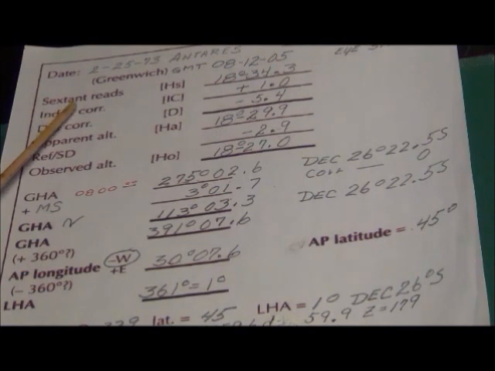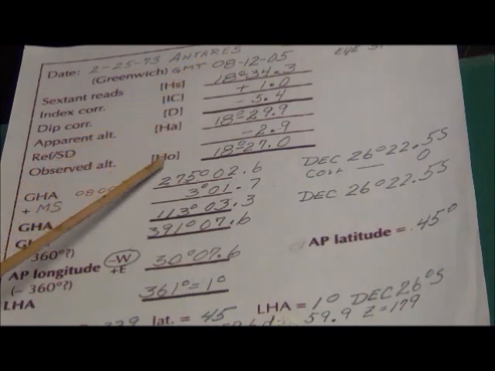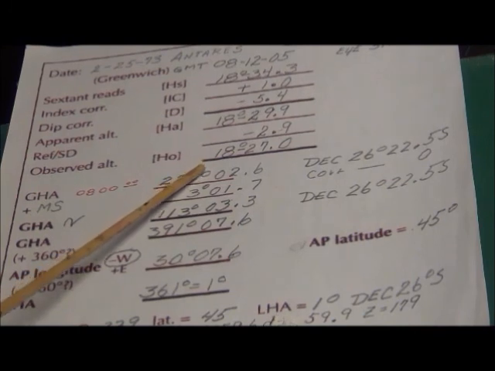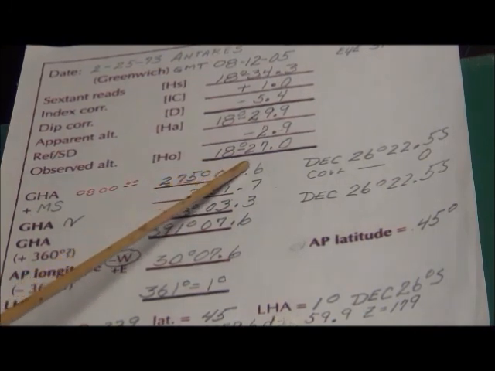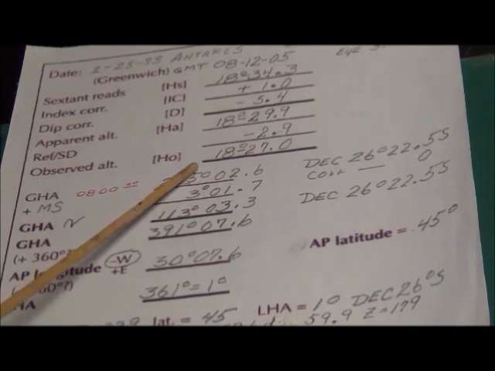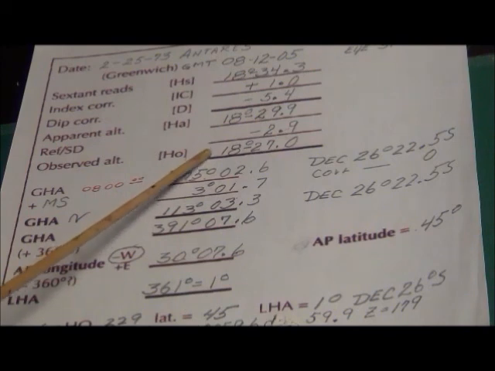So we looked at the sextant reading, 18 34.3. We corrected that sextant with its normal errors, and we come up with 18 27. Now we know that this is the distance, you could say co-distance, to the star.